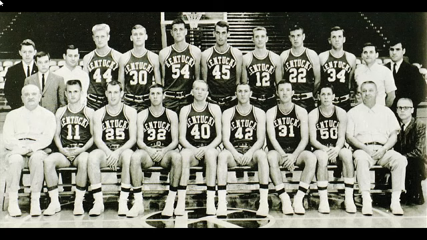Tennessee returns to the floor, and we'll have a second half of Southeastern Conference basketball in just a few moments.